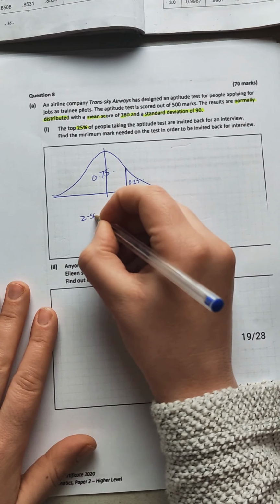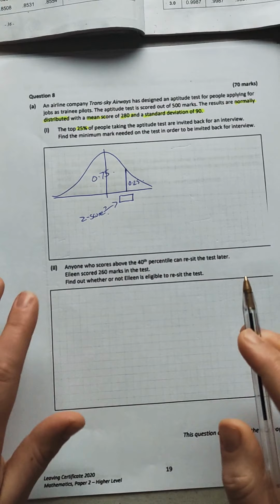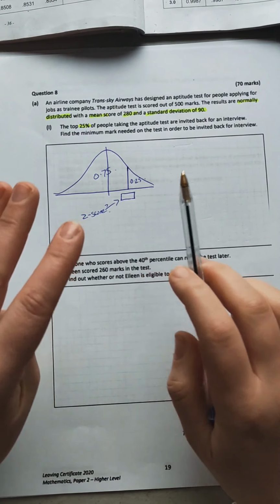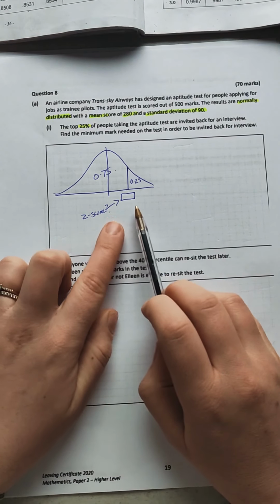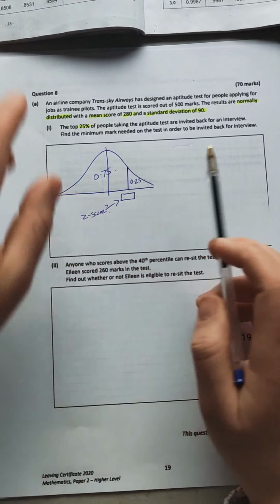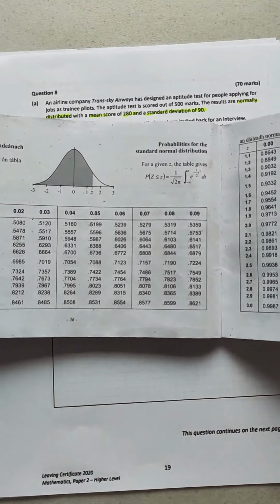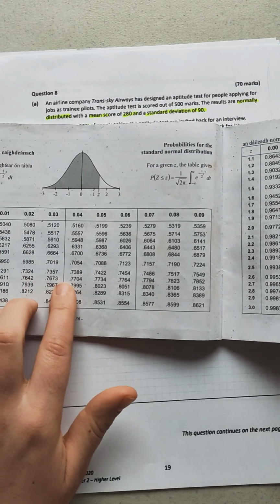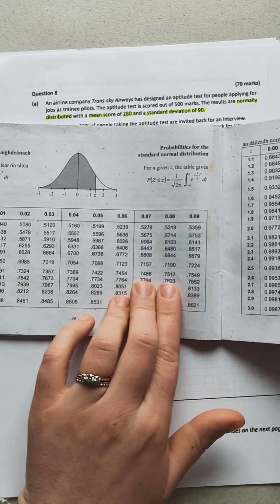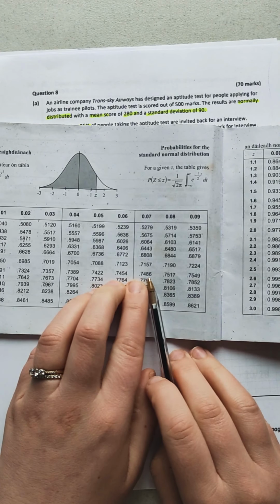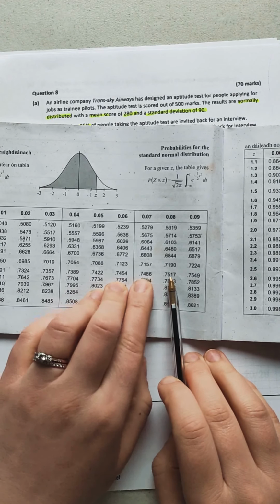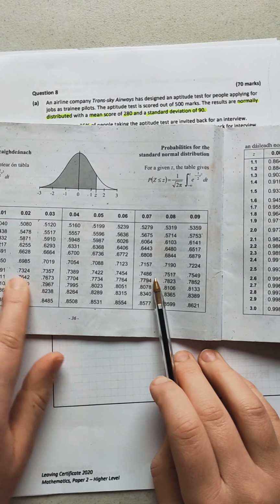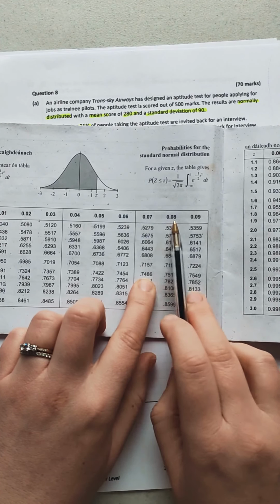Remember your tables work to the left, so whatever I look up I will get 0.75 as an answer. So I'm looking up 0.75 here. You see 0.7486 and 0.7517, and in between the two of those it is 0.675.